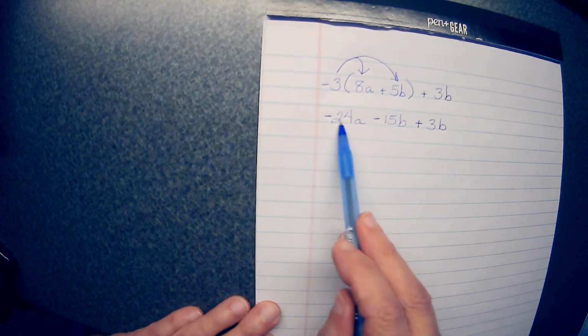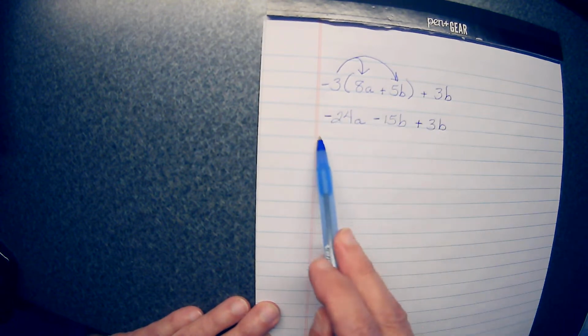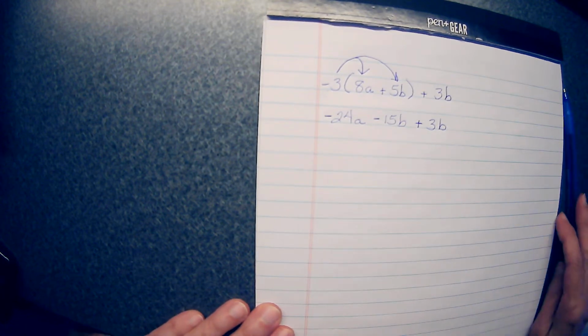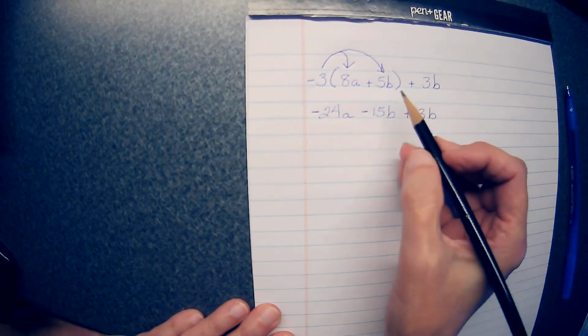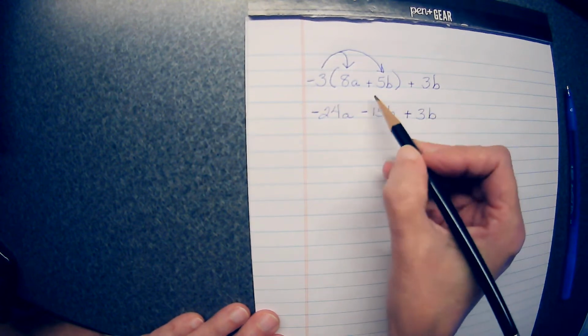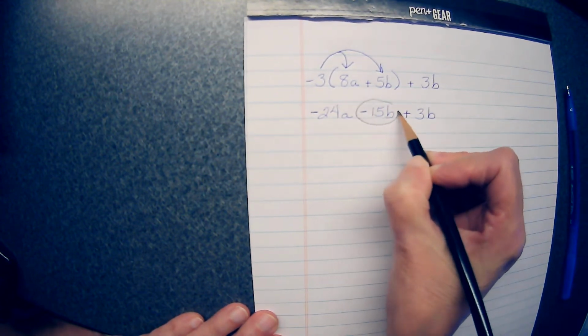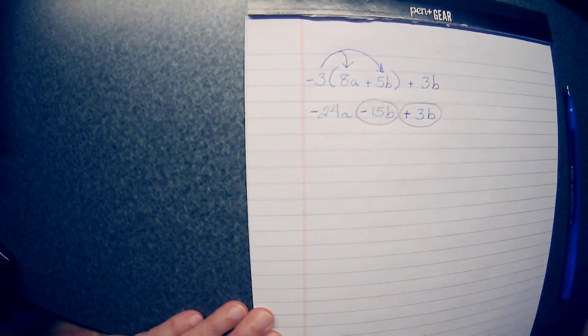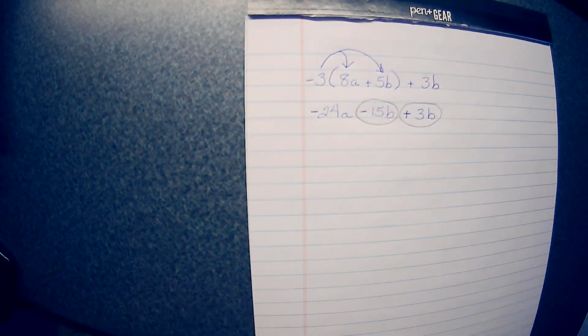Okay, so now we're down to this. Do we see any like terms in this expression? I see some like terms. I see bears here and bears here. So I've got -15b and I have plus 3b. Alright?